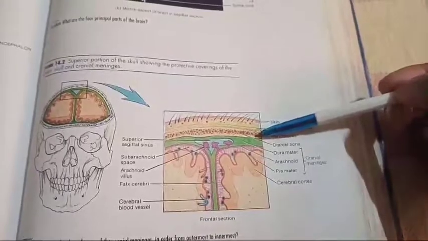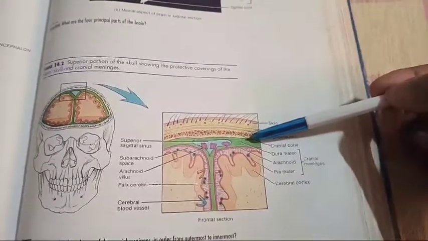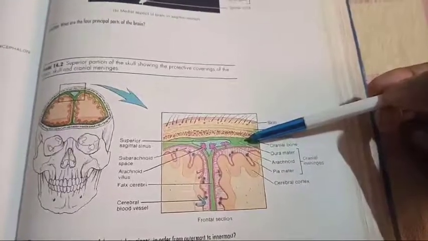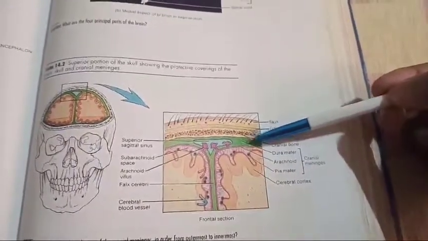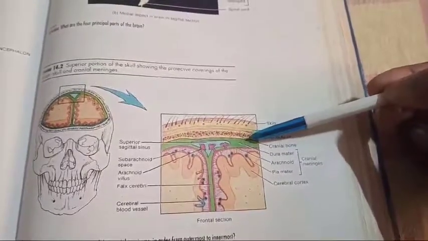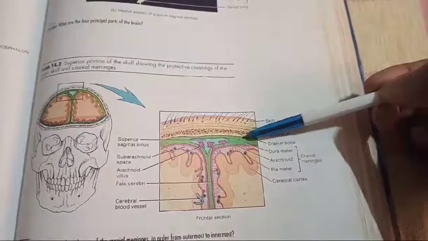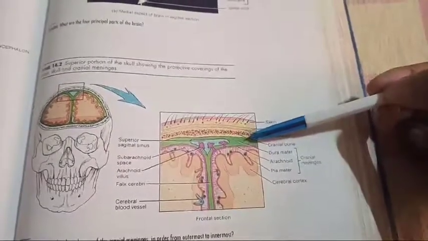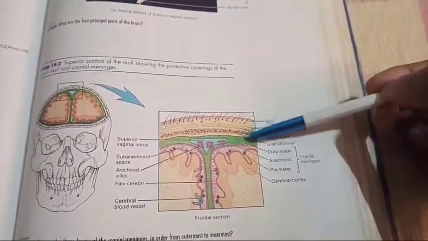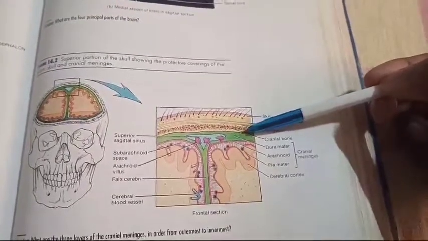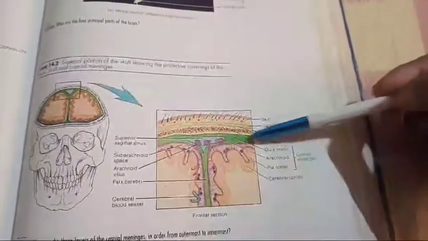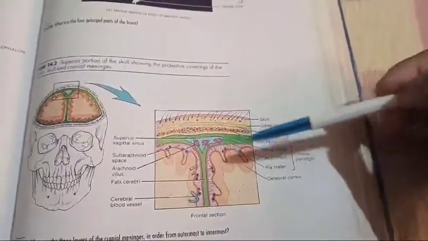In this picture we can see the table of the skull bone. Next to the skull bone, the dura mater is present. Dura mater is made up of two layers. One is the pericranial layer or endosteal layer. Osteum means bone, so the layer very close to the skull bone is called the endosteal layer. Peri means around, cranial means related to the head.